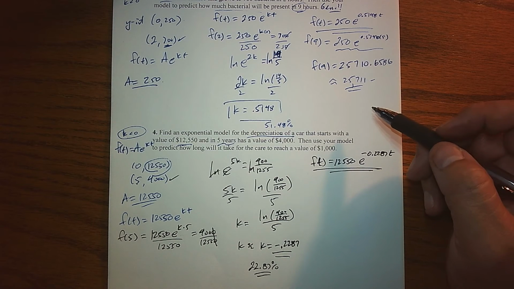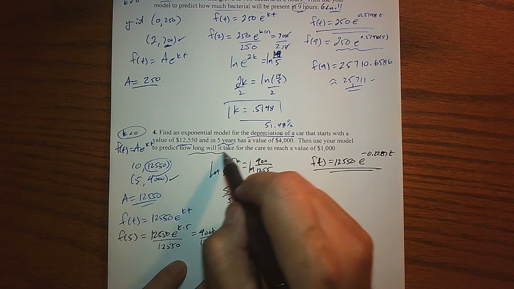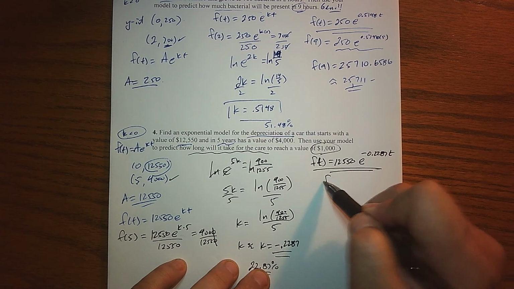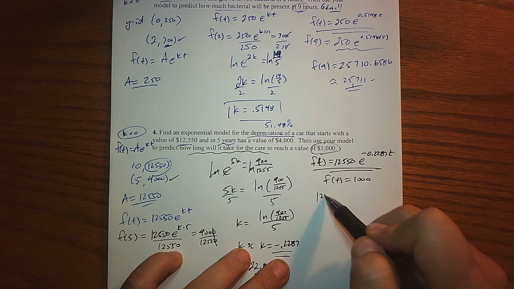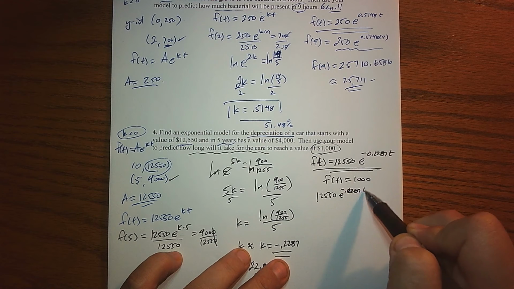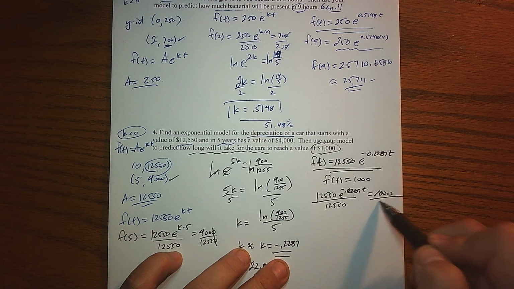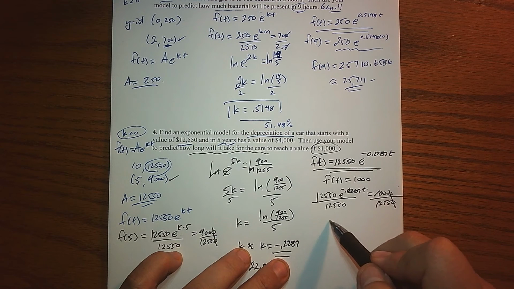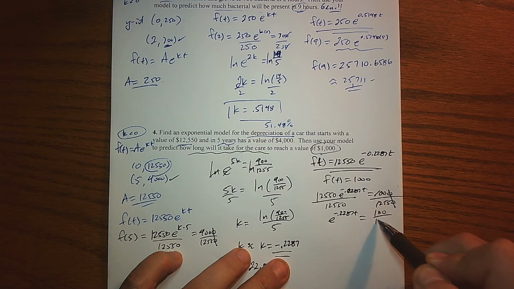Now we can use the model to do anything. In this case, we want to use our model to predict how long it'll take for the car to reach a value of $1,000. So it's not an input value; we're looking for f of t. When does that equal 1,000? We'll just set our function equal to that and follow the math. I'll begin by dividing both sides by that number. I can clearly see zeros cancel out, so we have e to the negative 0.2287t equals 100 over 1255.